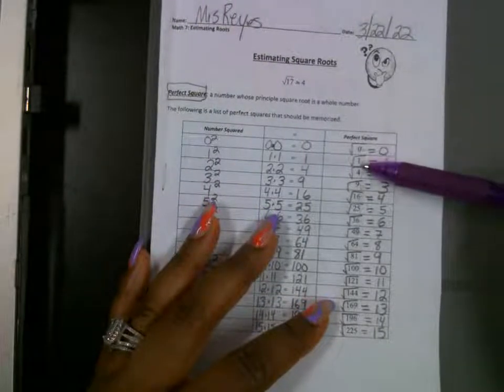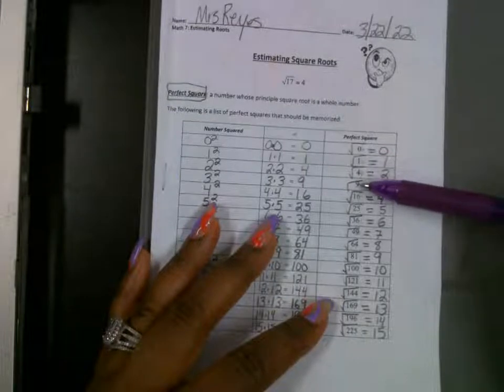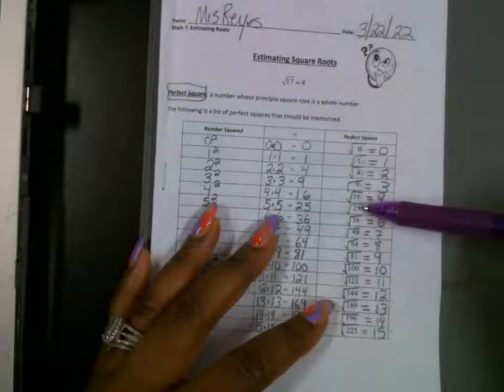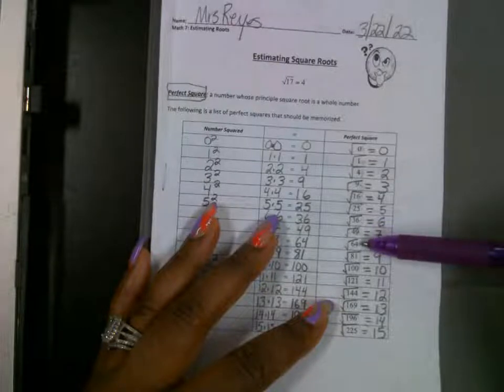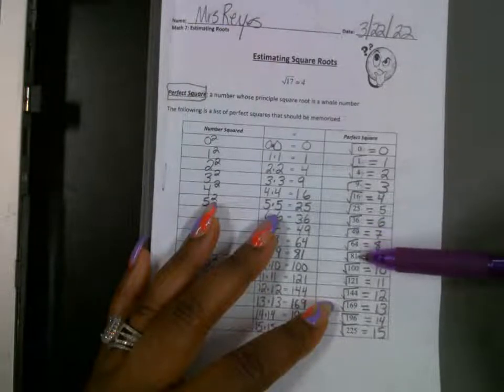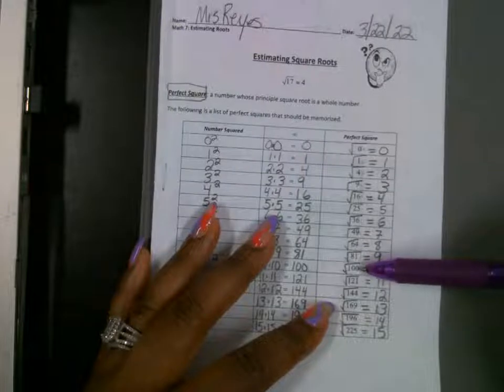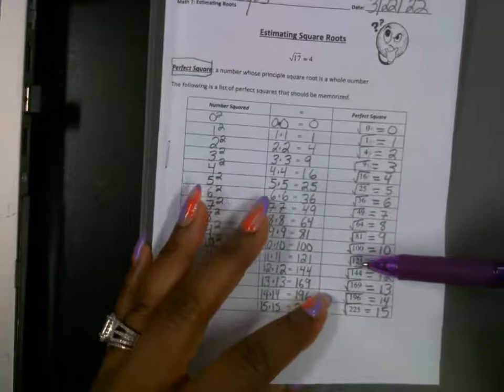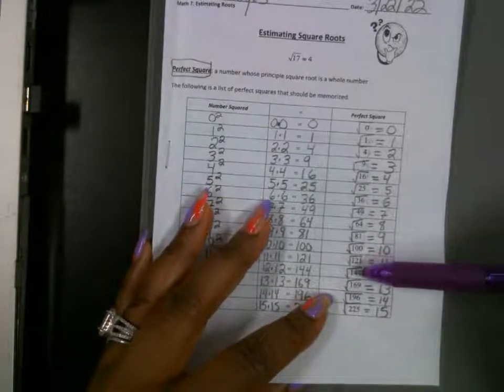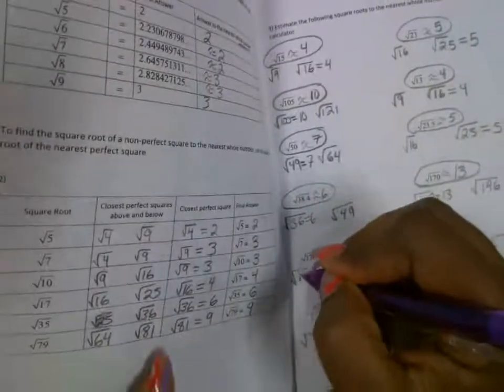It's not between 0 and 1. 130 is not between 1 and 4. 130 is not between 4 and 9. 9 and 16. 16 and 25. 25 and 36. 36 and 49. 49 and 64. 64 and 81. 81 and 100. 100 and 121. But it is between 121 and 144. So it's between those two perfect squares, 121 and 144.